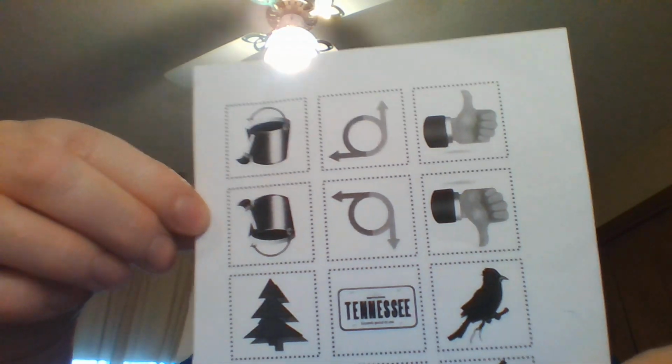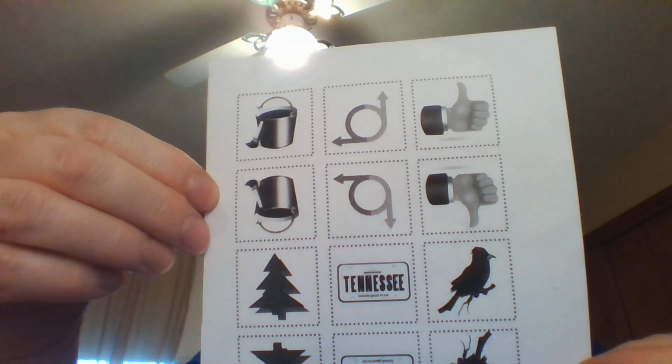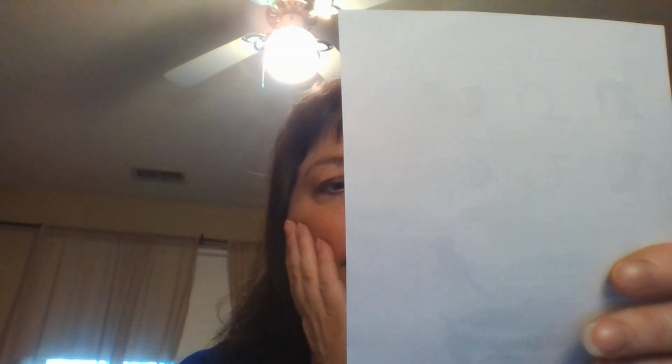Each one is going to show one of those three, and we have to decide what they did with the image. Did they create a mirror image? Did they slide it? Or did they turn it? Sometimes the mirror and the flip and the slide can be really difficult.